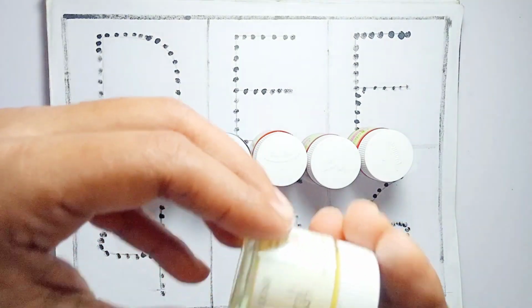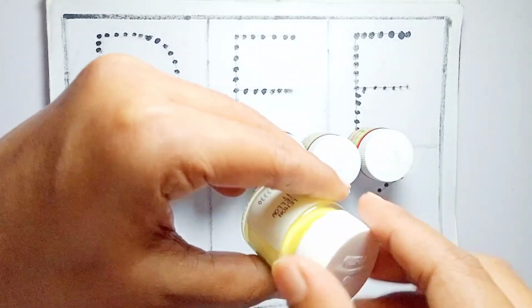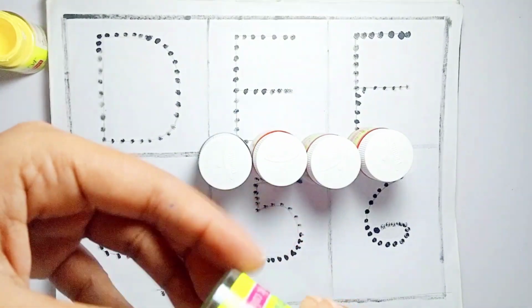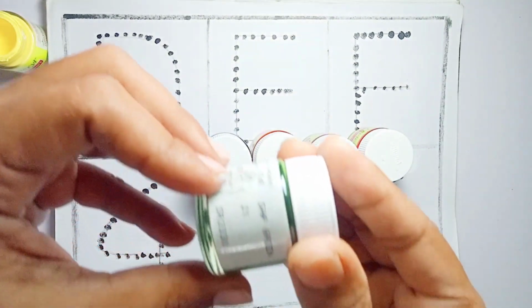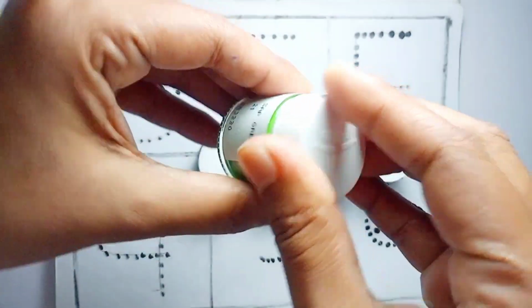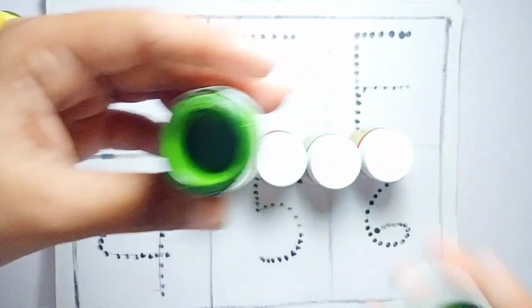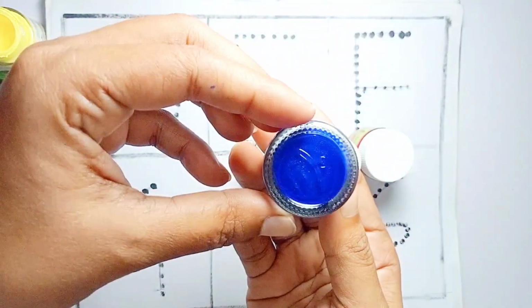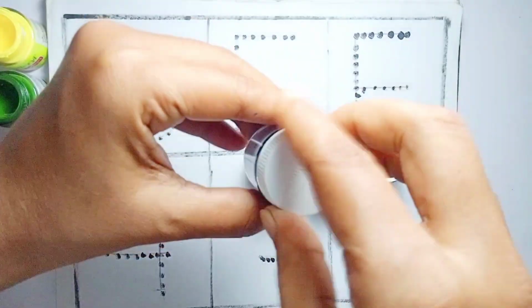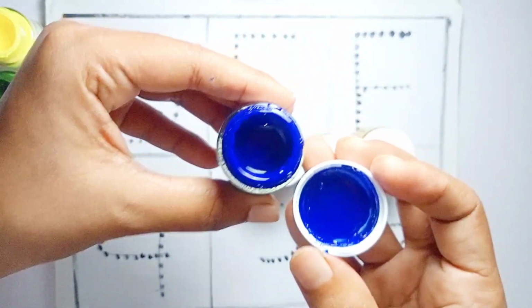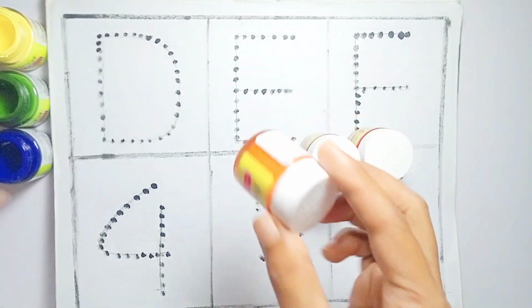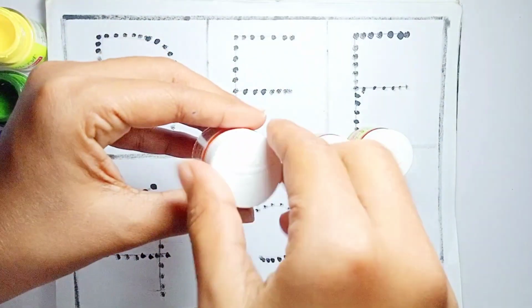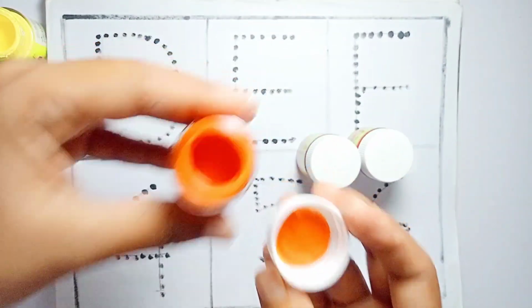This is lemon yellow color. This is green color. This is blue color. This is orange color.